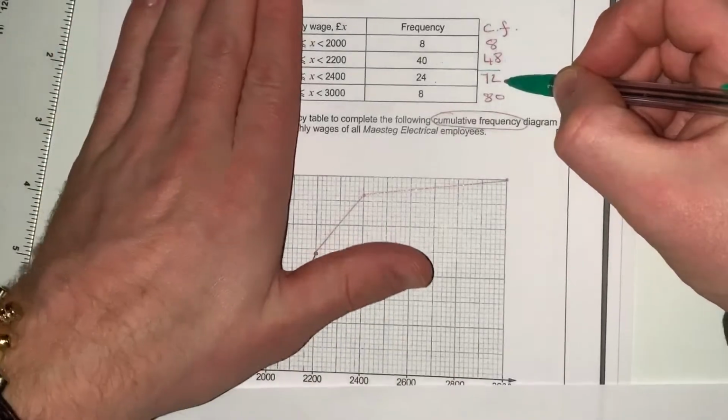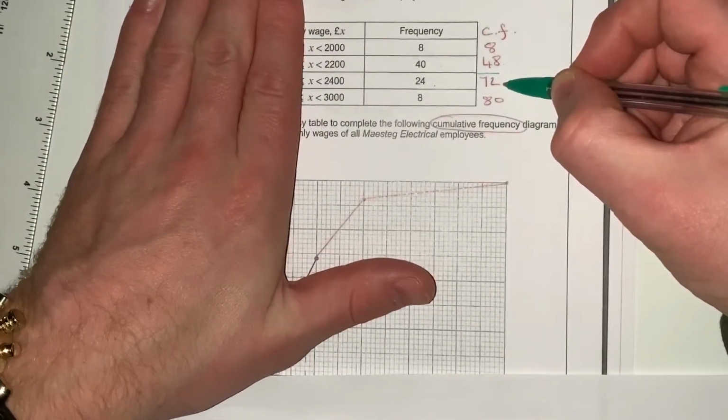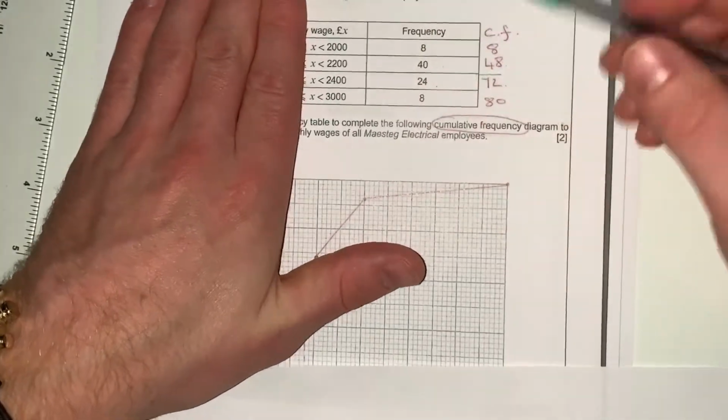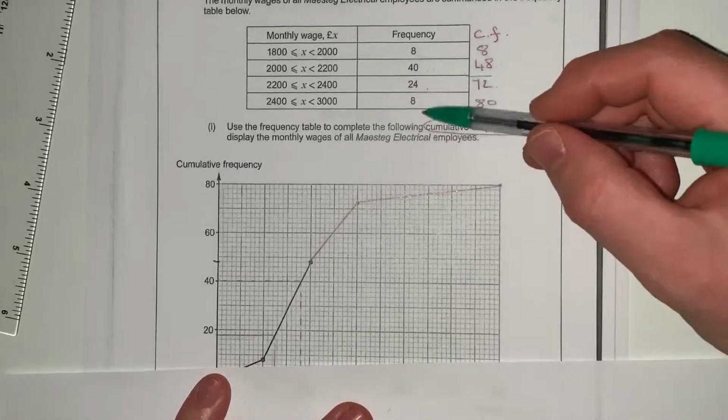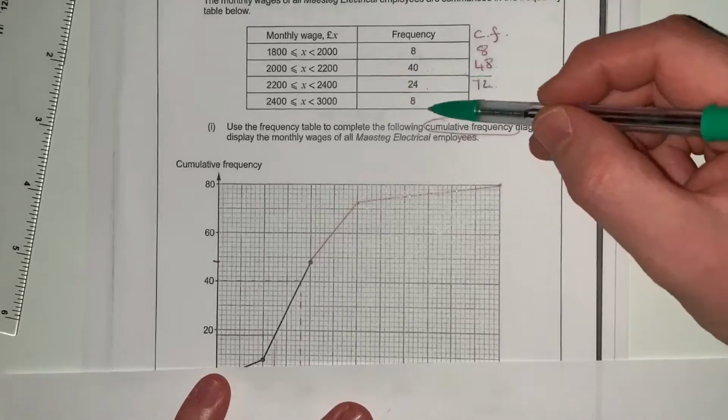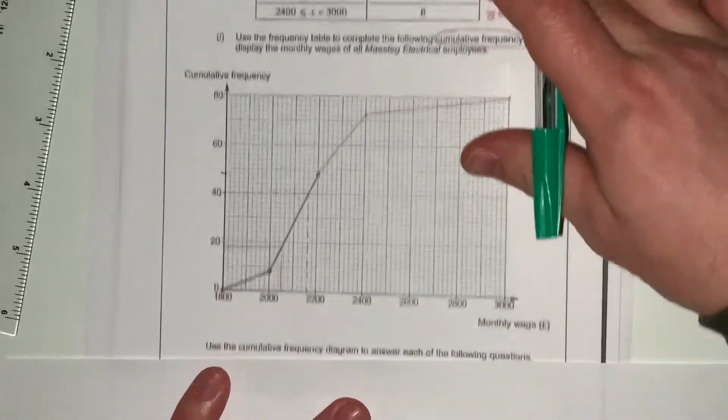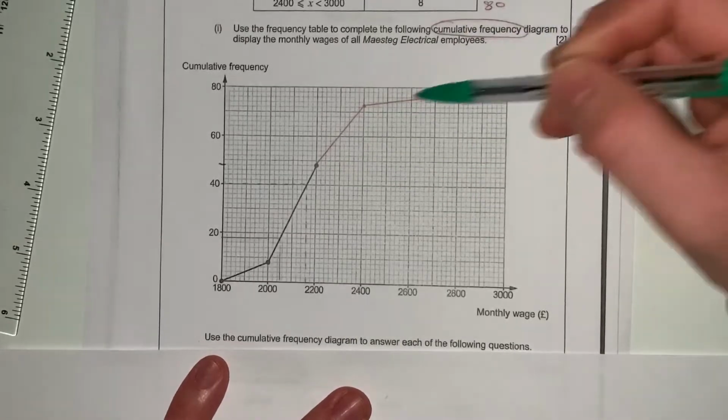Because we're almost ignoring all of the inequalities on the left. We imagine they're not there. And then for the last part, 80 people, because I add on the 8 to the previous 72, or I add all of these together. So that is where these should be plotted. Be careful with your plotting here.